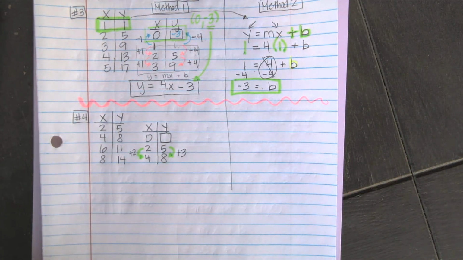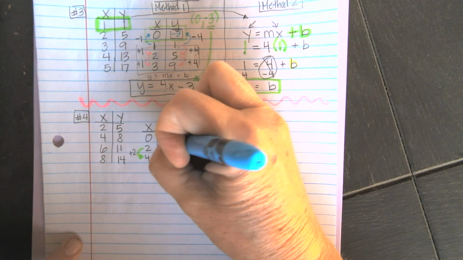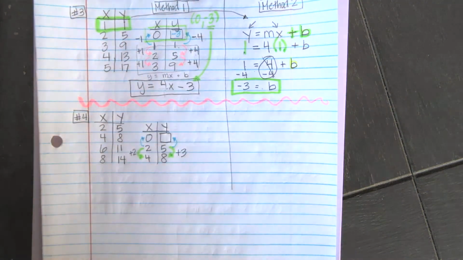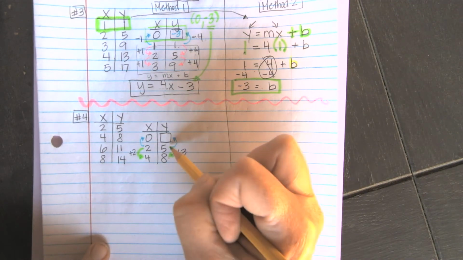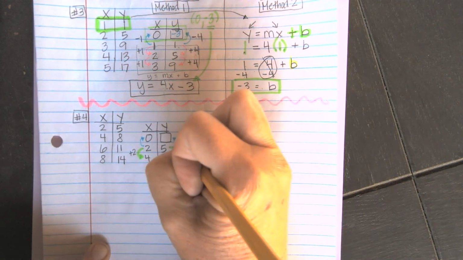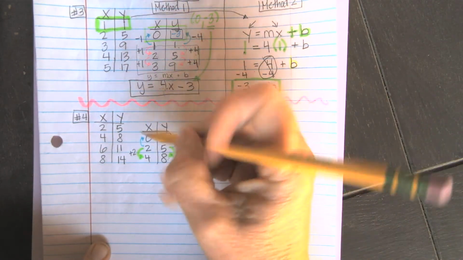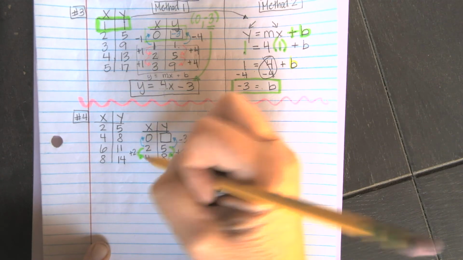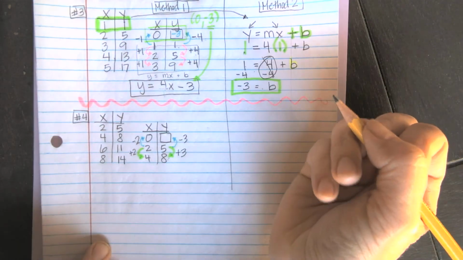Now, using the table method, when we move up the table, we're going to do our inverse operation. We're going to do our opposite. Since I was adding 3 to go down the table, I'm going to subtract 3 to go up the table. On my x side, I was adding 2 to move down the table. So to go up the table, I'm going to subtract 2.